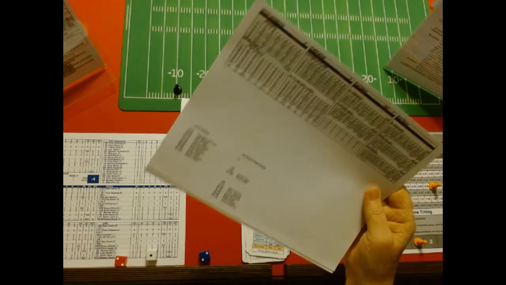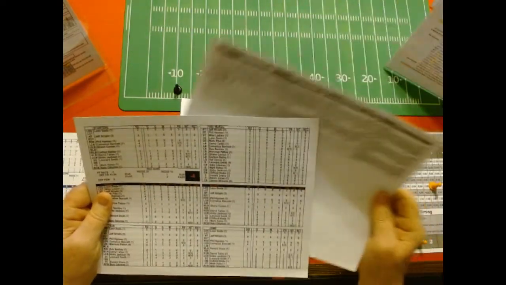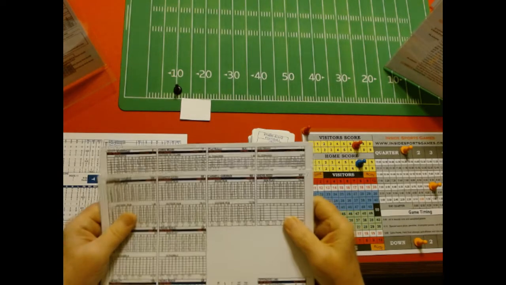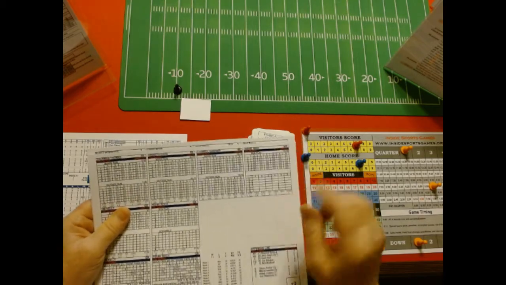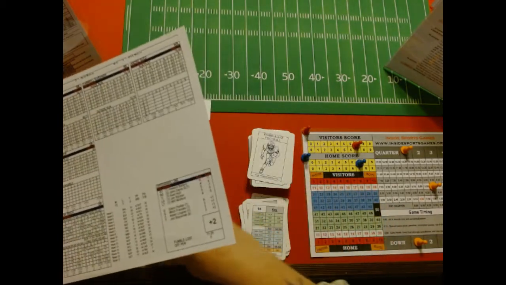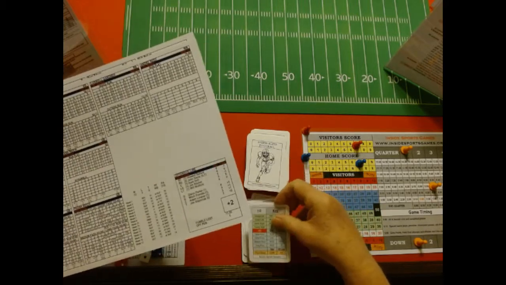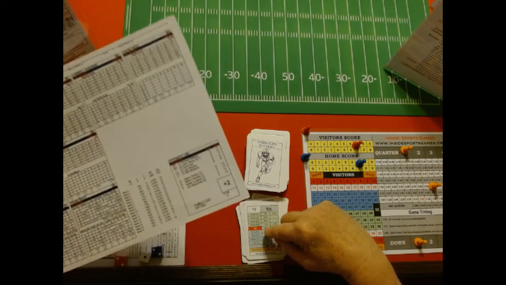Okay, we're going sweep left by 64. Outside run, 64. This is Kenneth Davis. And who's covering there? It's a sweep right, I believe I said 21.